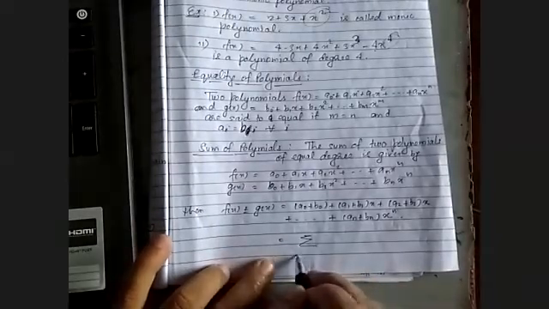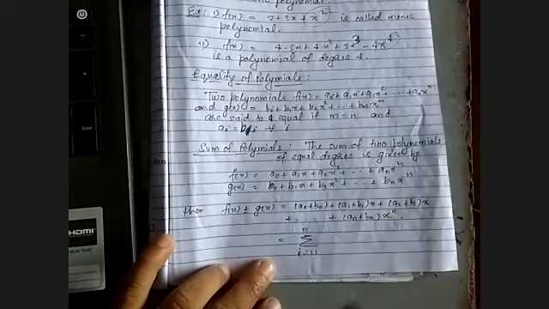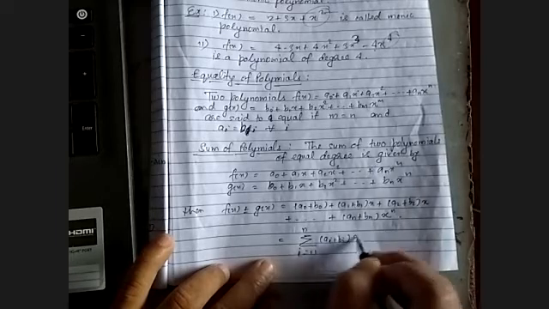Okay, in shortcut you can write sigma i equals 1 to n of (ai + bi) x to the power i. So in this way two polynomials can be added.